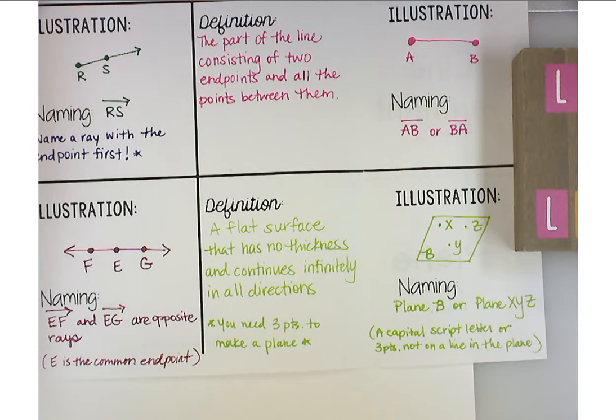So the naming is either a capital script letter or 3 points that are not on a line in the plane. X, Y, and Z are not on a line. That's why we can use those 3.